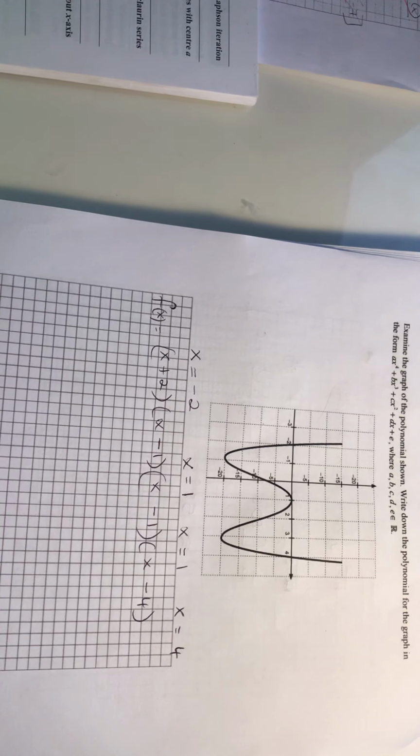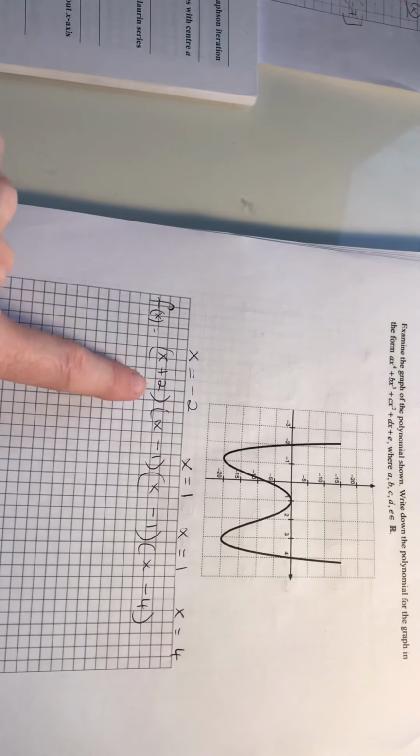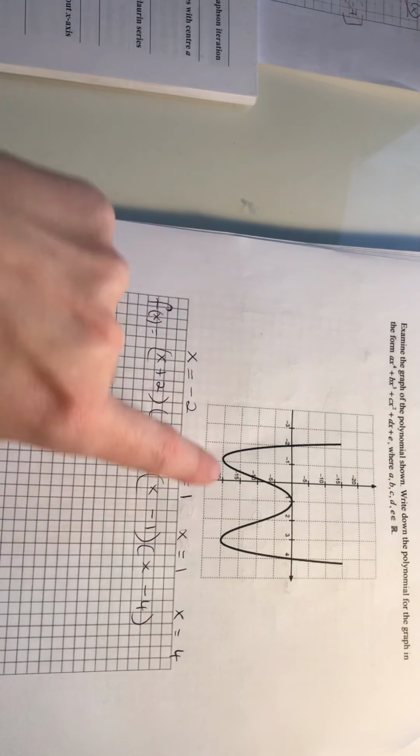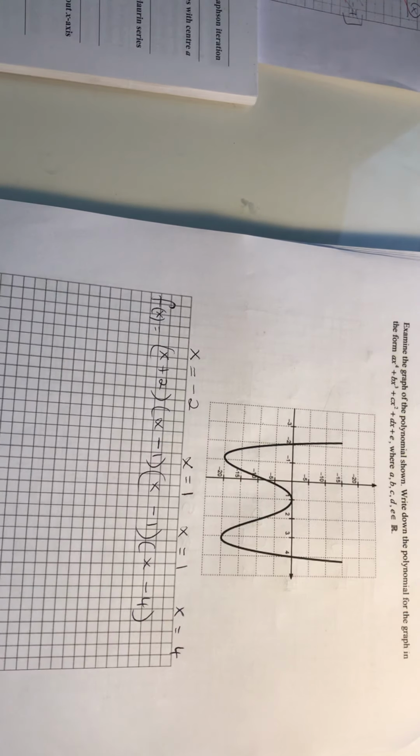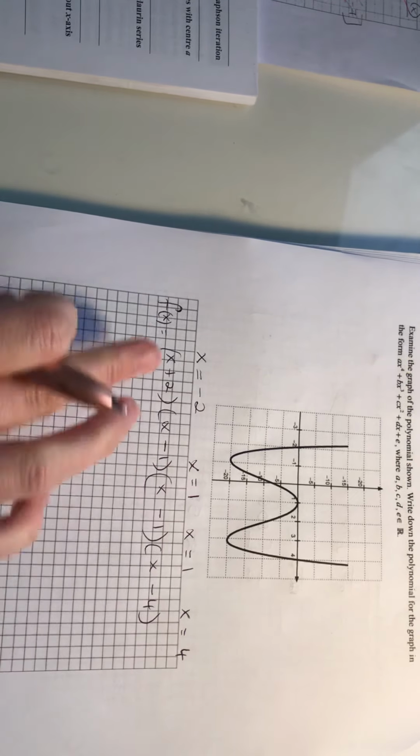I think it's possible to use maybe simultaneous equations here as well. You know, sub in that x is -2, then sub in that x is 1, then sub in x is 4, and maybe use other information from your graph. So there's another possible way of doing it. Anyway, whatever way you did it, you would have gotten x to the power of 4. So this, just work out your algebra.